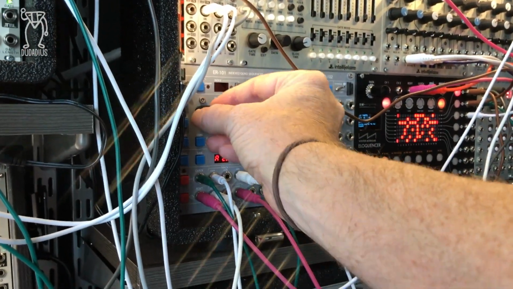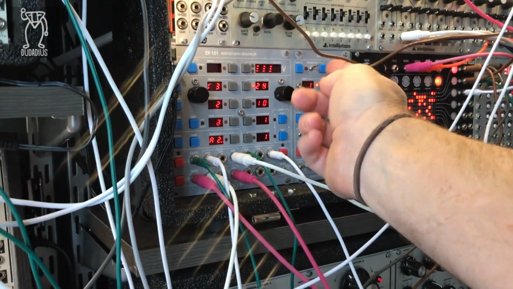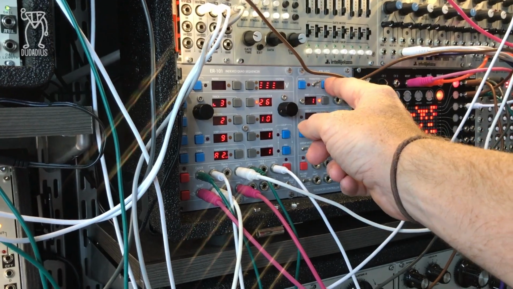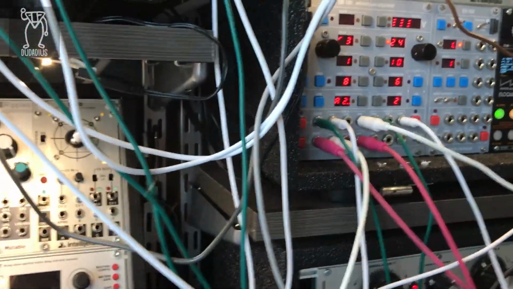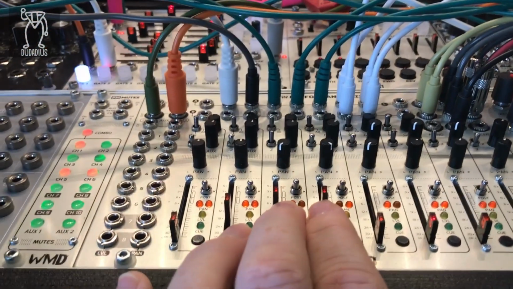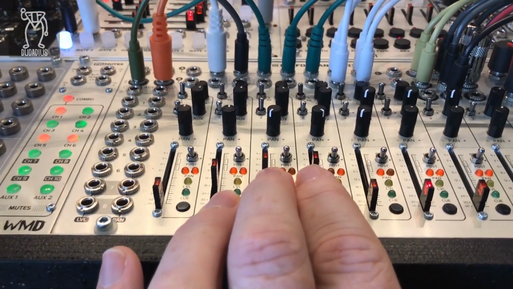So let's go back to part 1 here. Let's do user. This is manual. And that's a manual reset on it. That's together. You'll hear them start to drift apart.